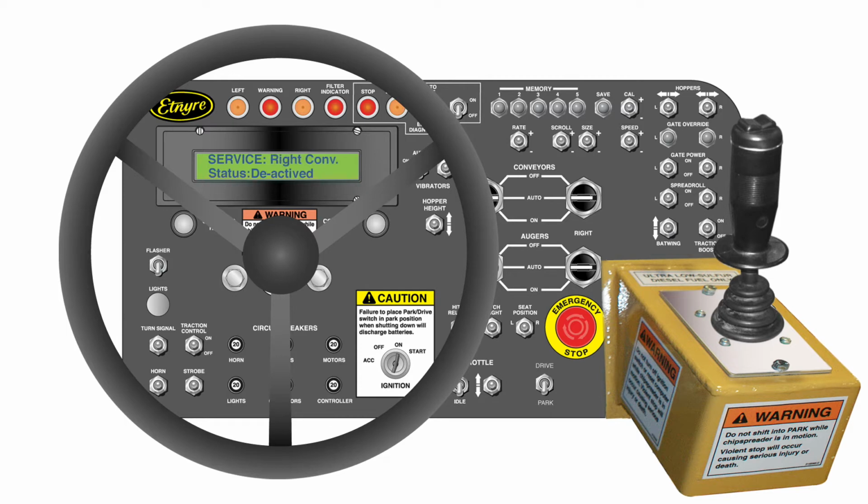This screen shows the condition of the right conveyor input to the computer. Turn the right conveyor selector switch to the on position and the display should change to active. Push the scroll switch down to move to the next screen.